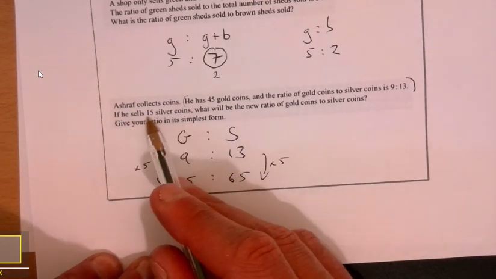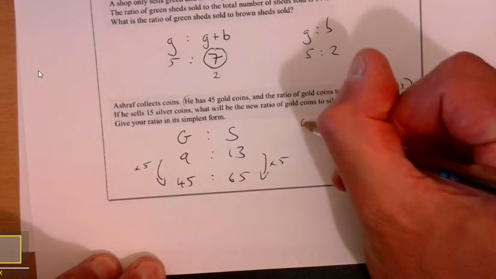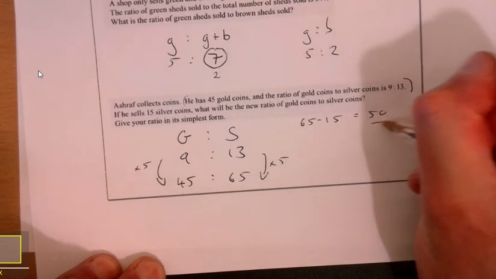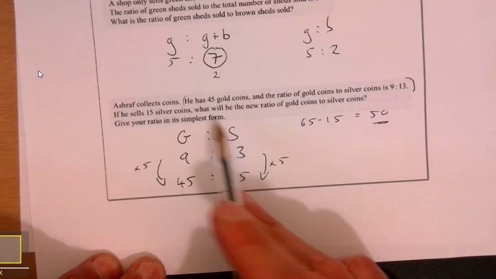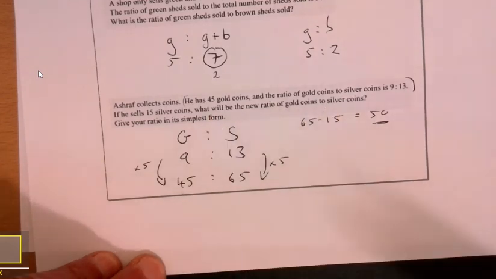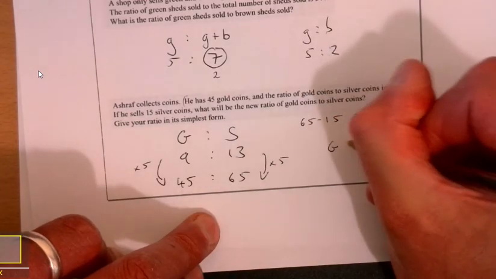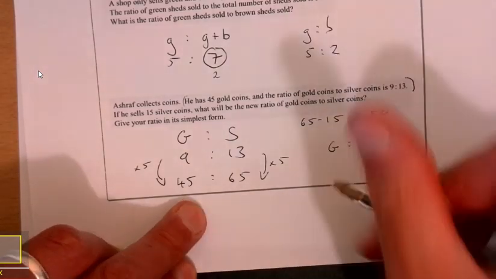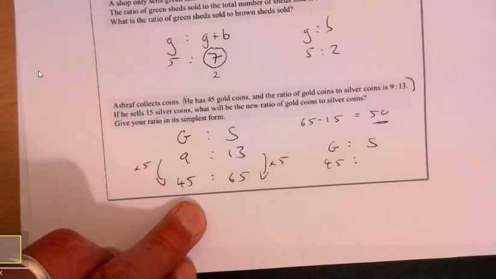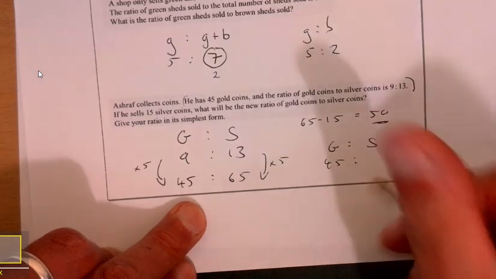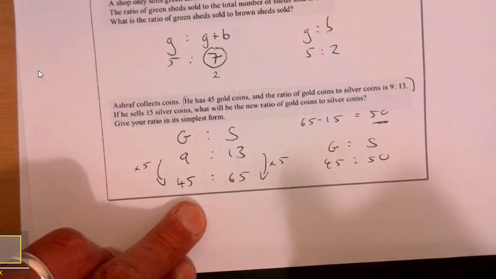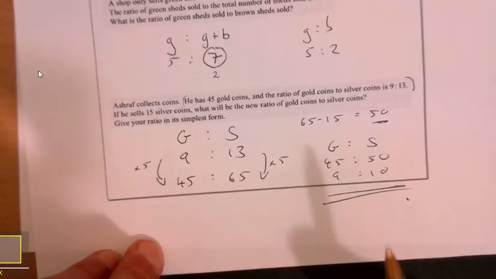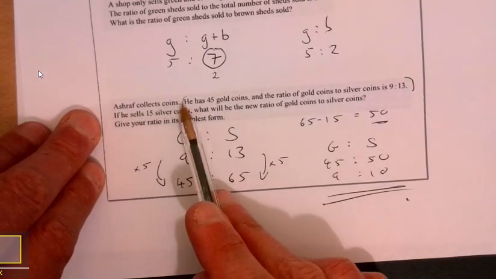He then sells 15 silver coins. So 65, again, I've not read the next bit, but I can tell you he's now got 50 silver coins. What will the new ratio of gold to silver be? I can do that. So the new ratio, gold to silver, would be, how many gold coins has he got? 45. How many silver coins does he now have? 50. Cancel that down. 9 to 10.